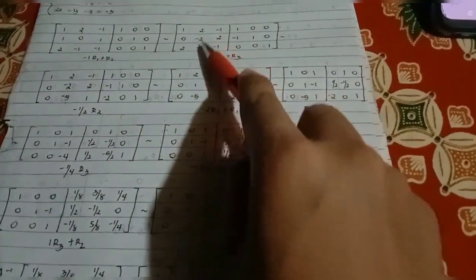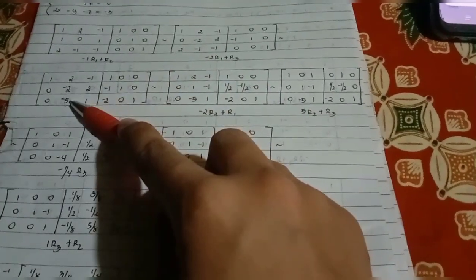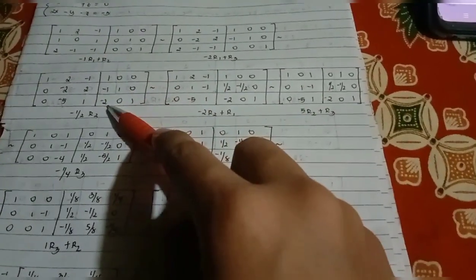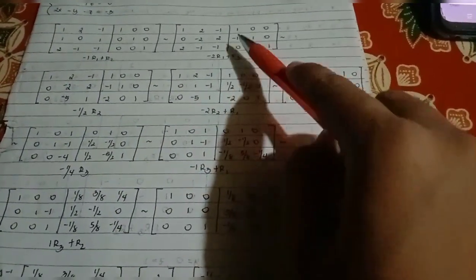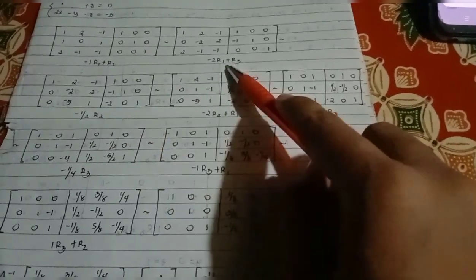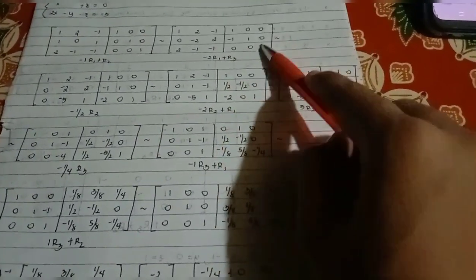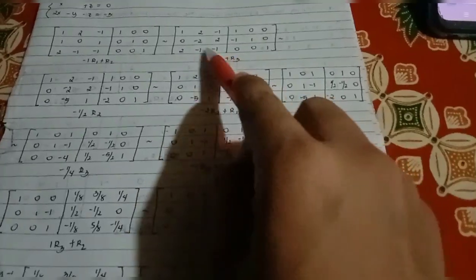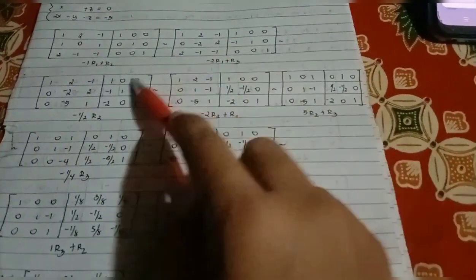Negative 2 times 2 plus negative 1 is equal to negative 5. Negative 2 times negative 1 plus negative 1 is equal to 1. Negative 2 times 1 plus 0 is equal to negative 2. Negative 2 times 0 plus 0 is equal to 0. Negative 2 times 0 plus 1 is equal to 1. Just copy the first column and then the second column.